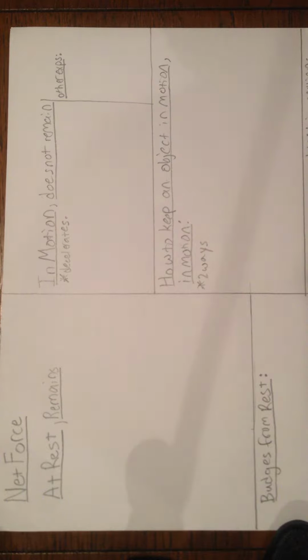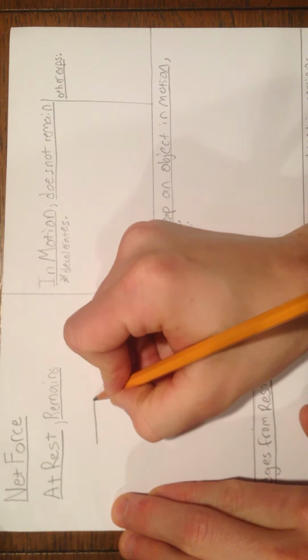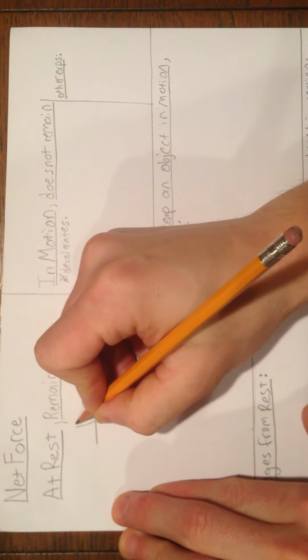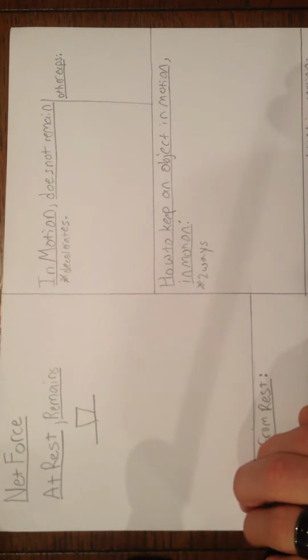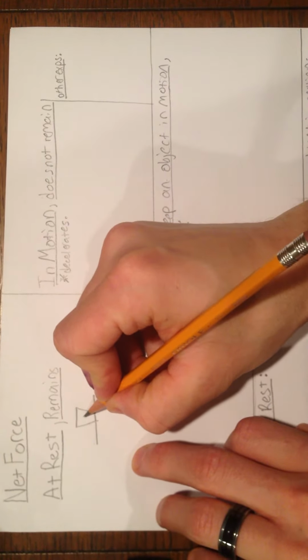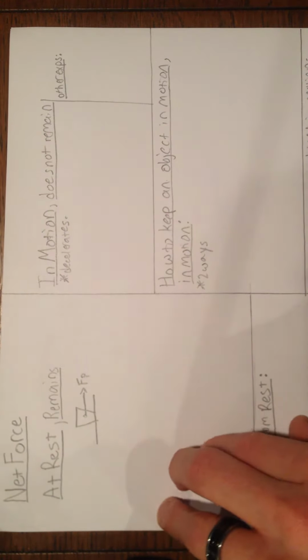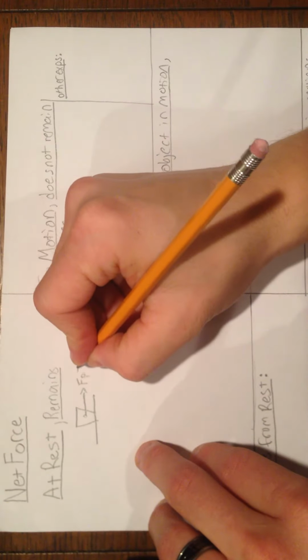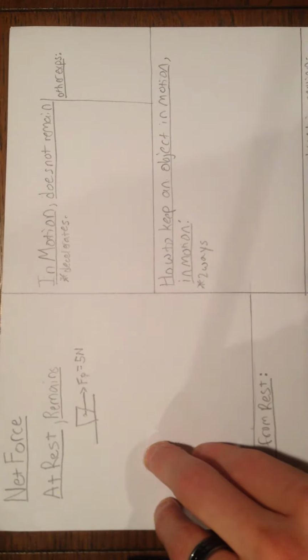So net force. Let's start applying Newton's first law and how net force applies to it. Okay, objects at rest. So say I have a vase, whatever you want to call it. Instead of drawing a box, I'll try to draw my best vase. And you push it to the right. So FP is applied to the right. And say you push it with 5 newtons of force, right?